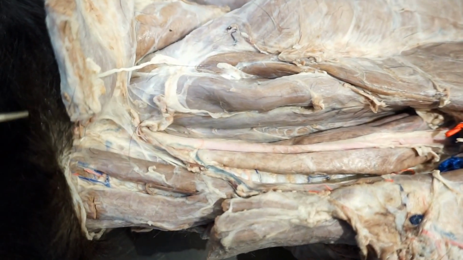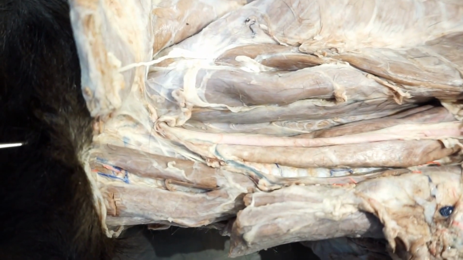Once again, those are going to be our hypaxial muscles.